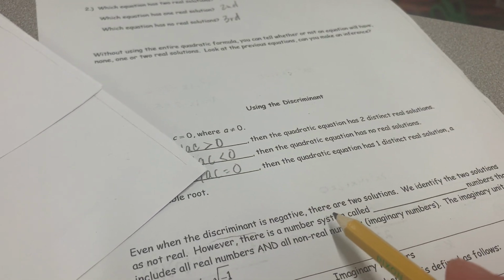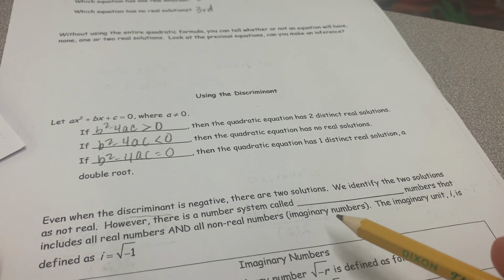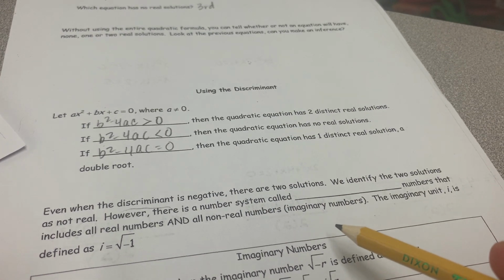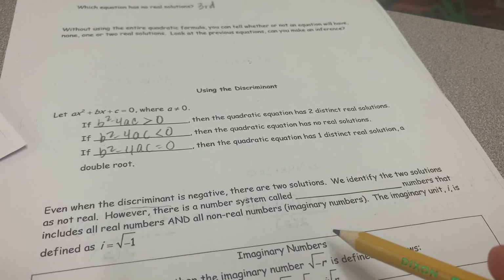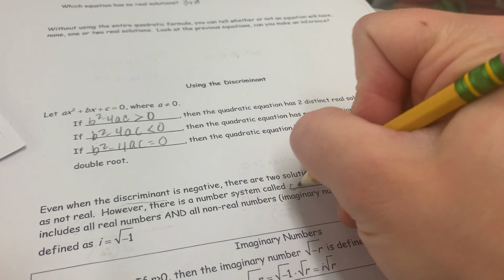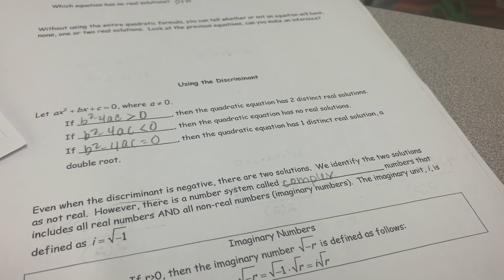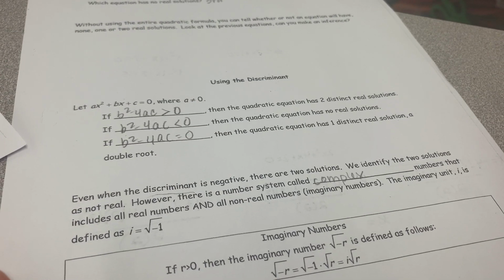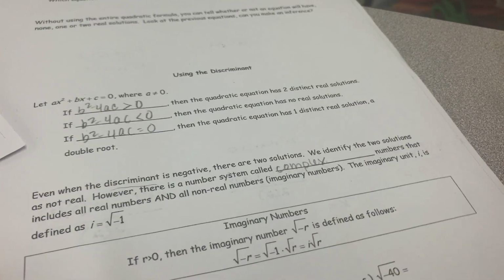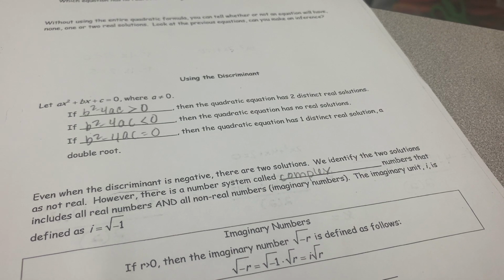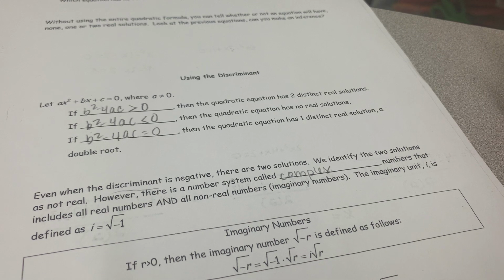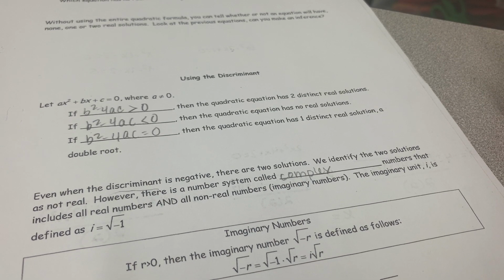So even when the discriminant is negative, there's actually two solutions, they're just not real. We identify the solutions as not real. However, there's a number system called the complex number system, that includes all real numbers and all non-real numbers. So if you're a real number, you're in that system too. The real number system is just what we came up with. Theoretical math eventually is applicable math.